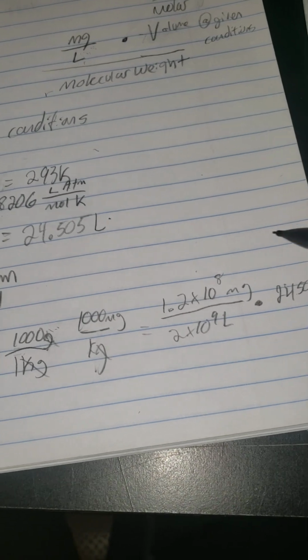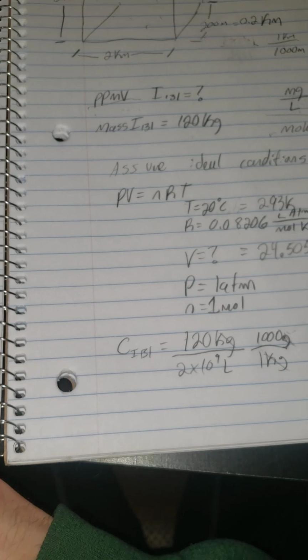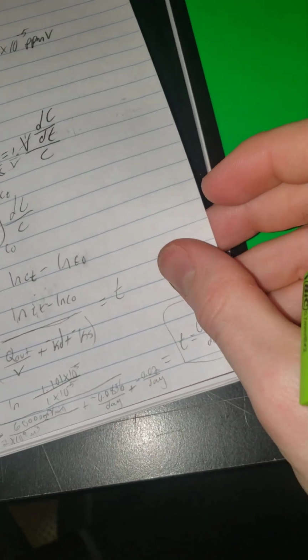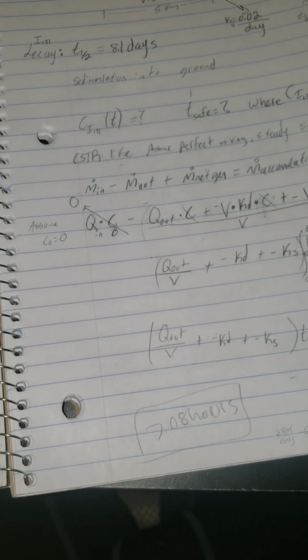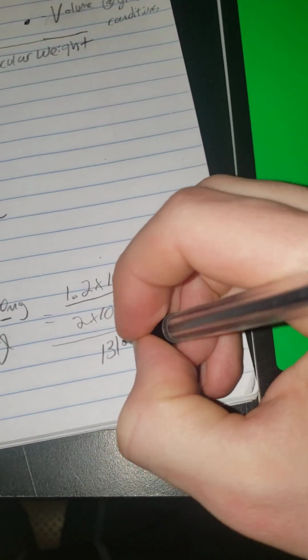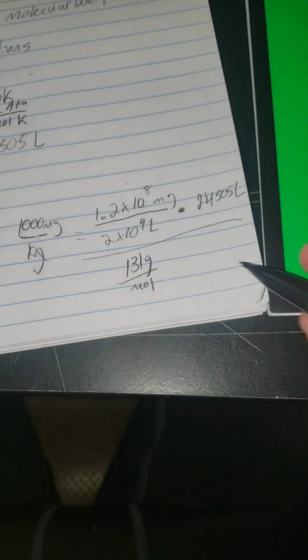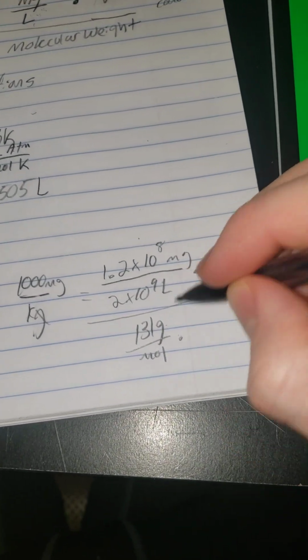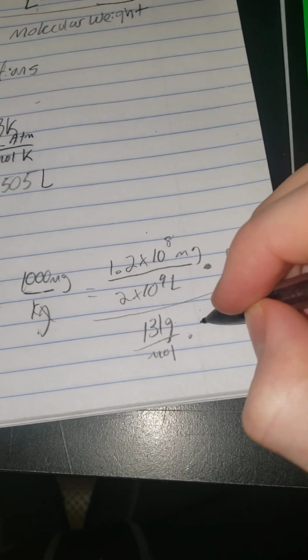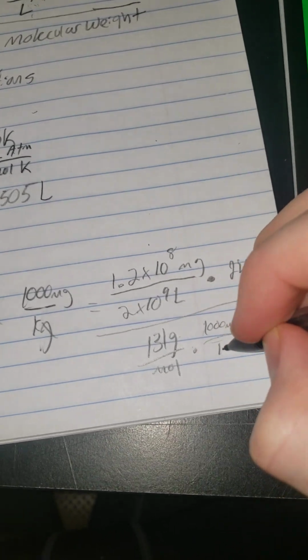24.505 liters divided by the molecular weight, which is 131 grams per mole. We know that from 131, and this needs to be converted to milligrams. So there's 1,000 milligrams in 1 gram.